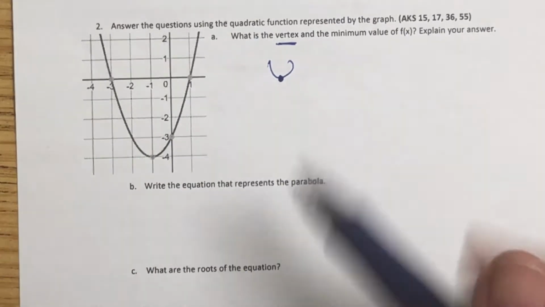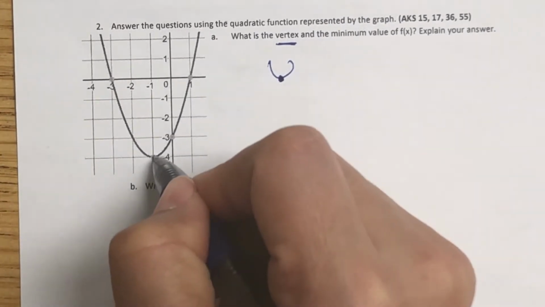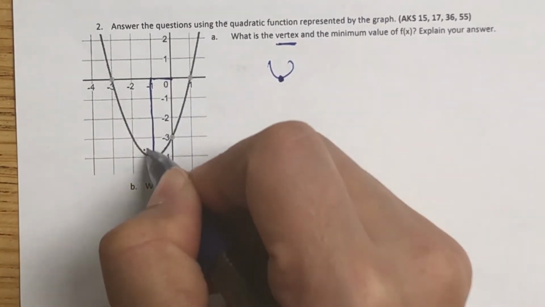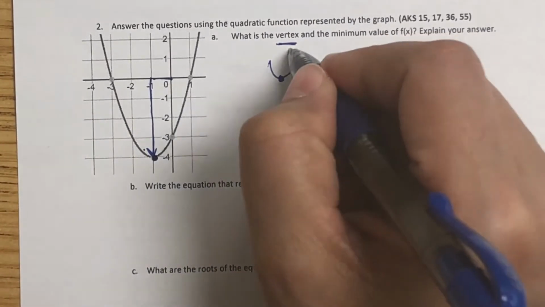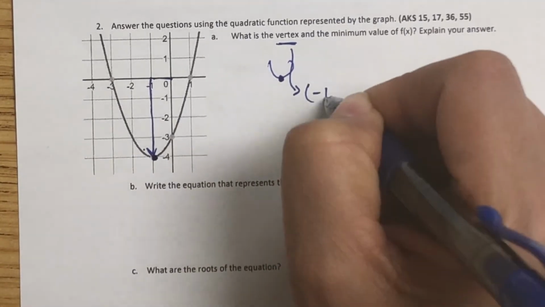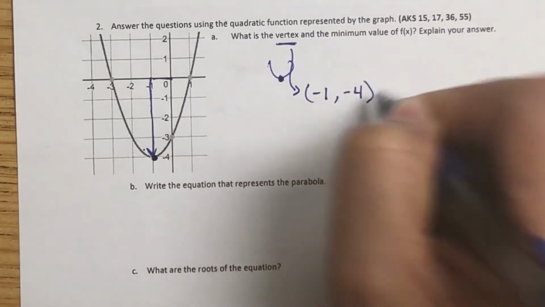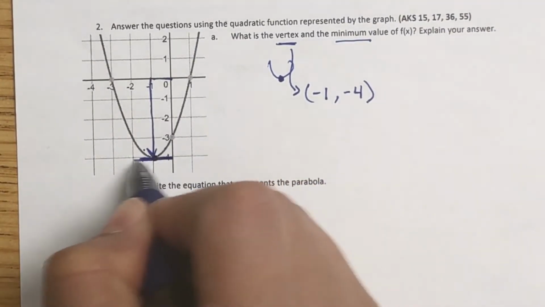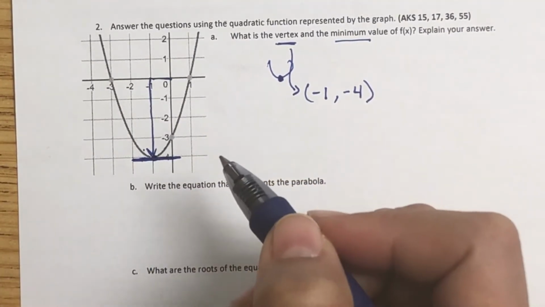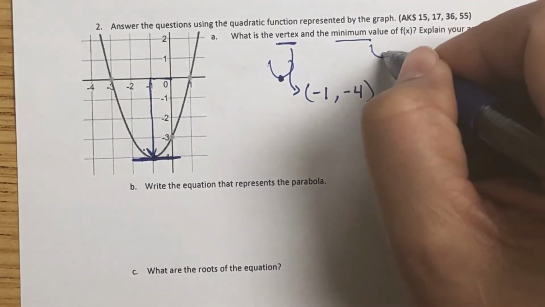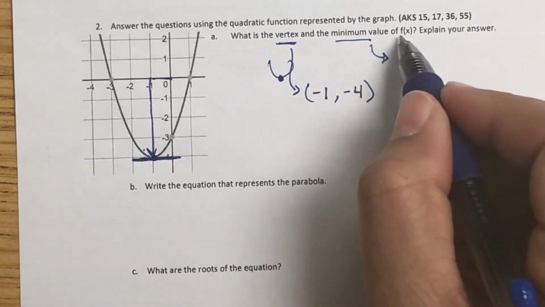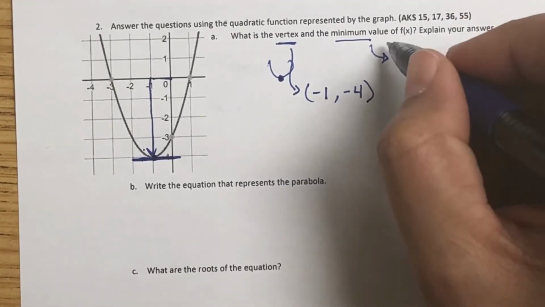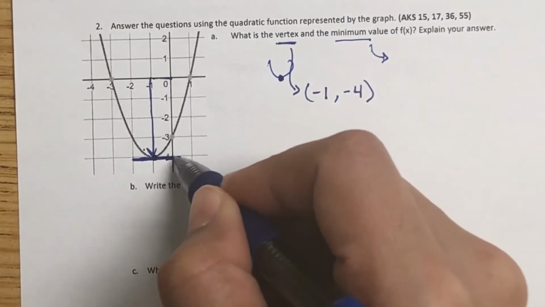All right, so looking at the graph, where is the bottom of the U? Right here. Okay, so what's that? That's -1, -4. So my vertex happens at -1, -4. The minimum value, so the minimum is the lowest point of the graph, which happens at the vertex, okay? So the minimum value of f of x is, what's that? What's this minimum? -4.